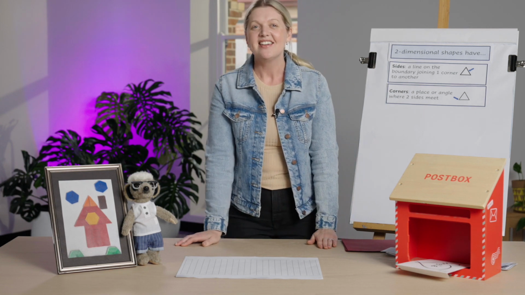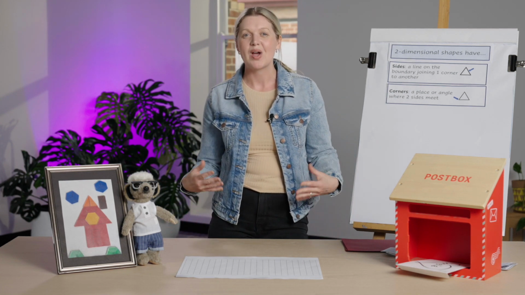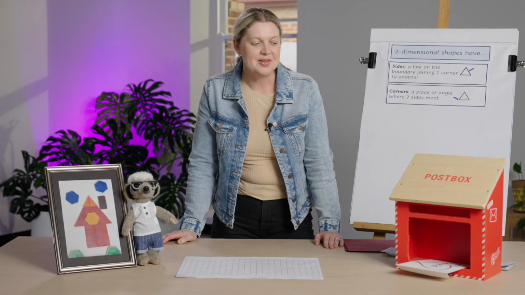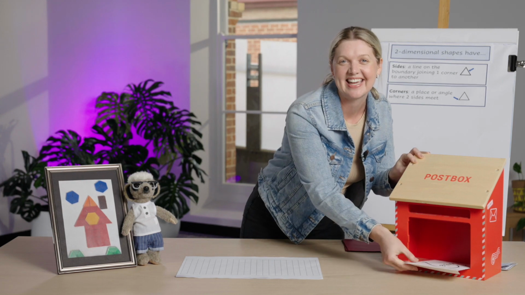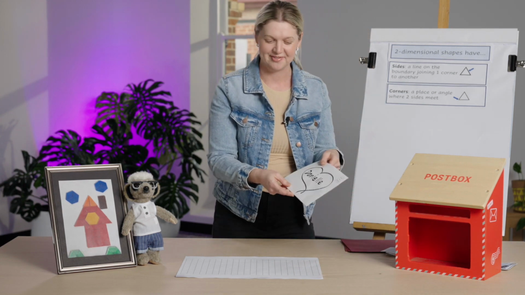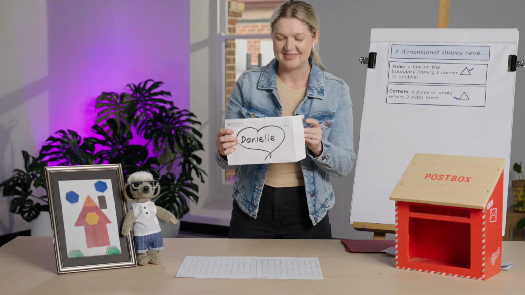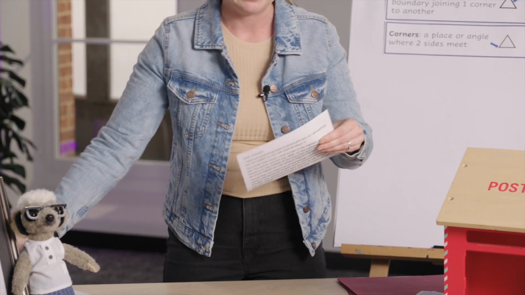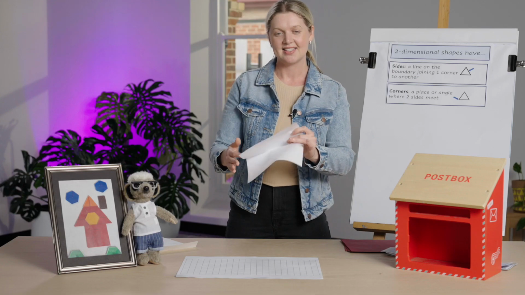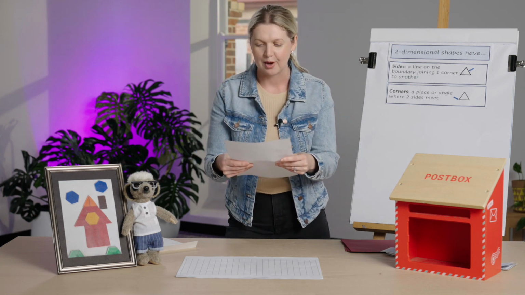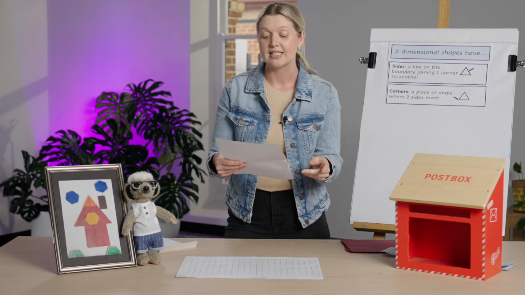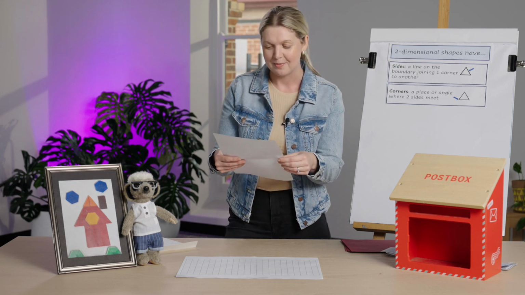Okay, now our learning intention today is to understand and describe 2- and 3-dimensional shapes. Now, you might notice that in my postbox I have some mail, so let's take a look together. I wonder who it could be from. Here's my name, Danielle, on the front. Let's have a read. Okay, it says, "Dear Danielle, I have some exciting news to share with you. So I am writing you this letter so you can read all about it.